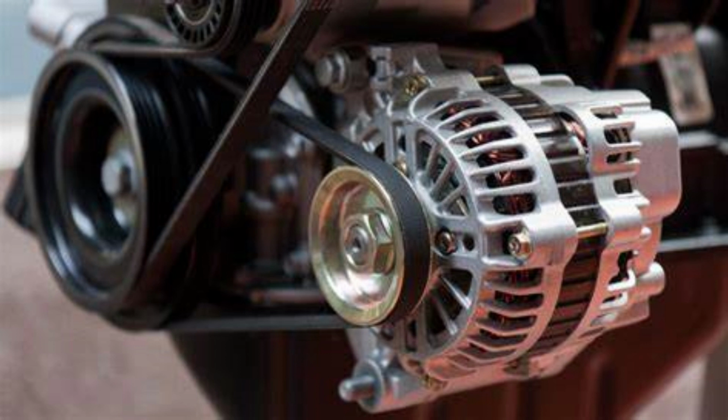These components work together harmoniously to convert mechanical energy into electrical energy, regulate the output voltage, and charge the battery while powering the vehicle's electrical system.